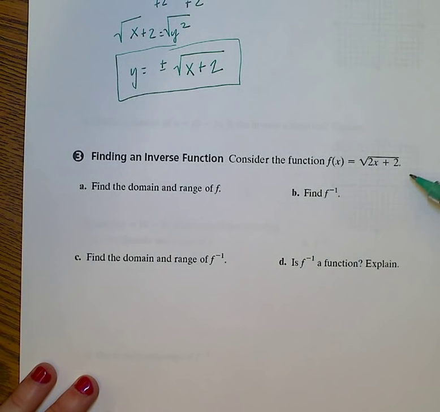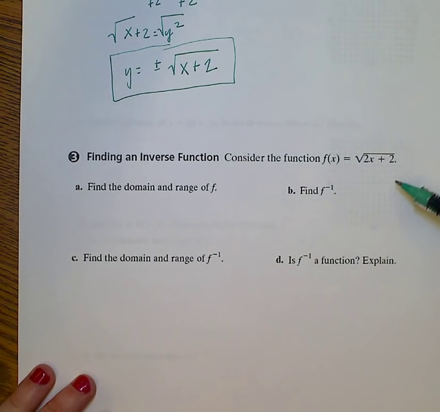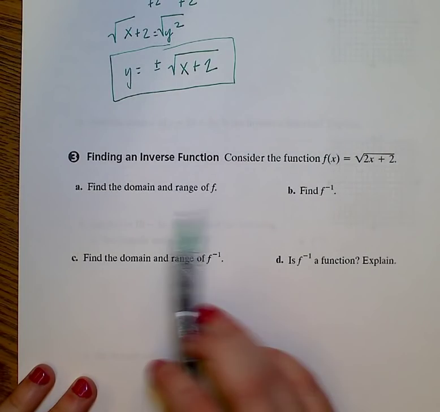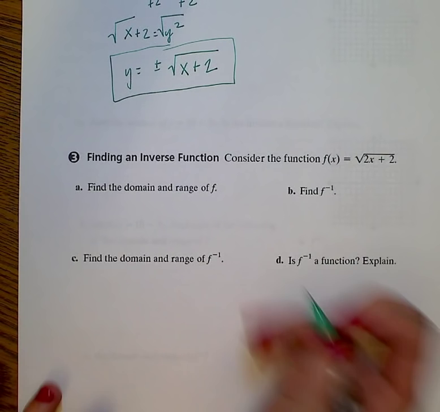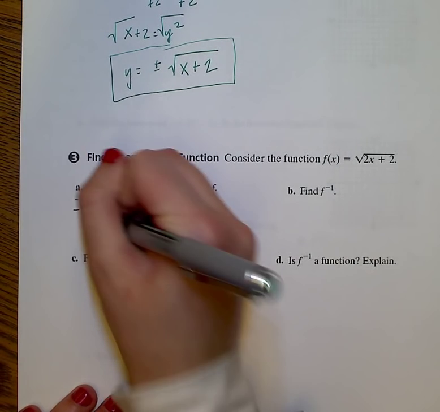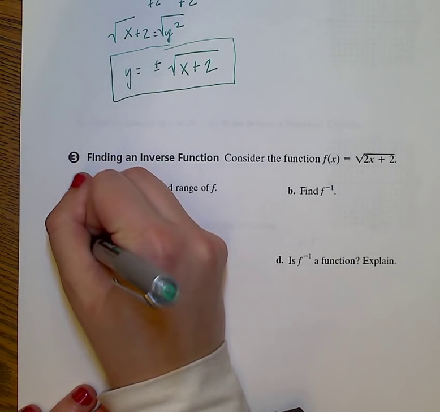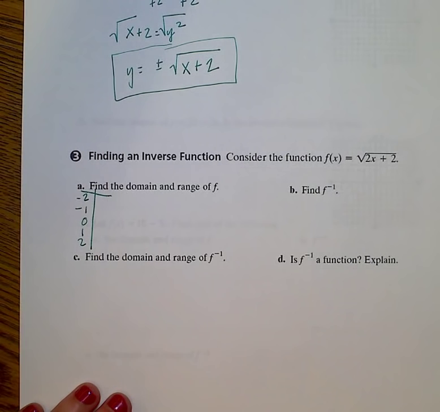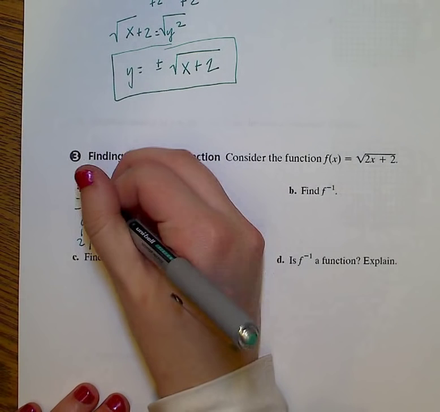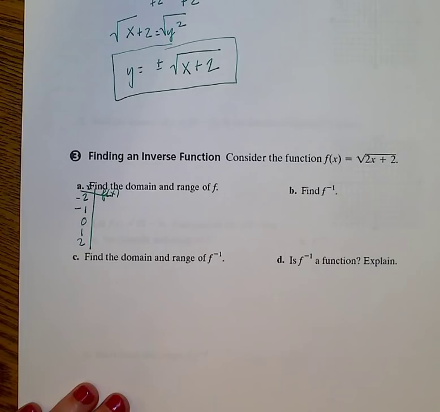So let's look at example number 3 now. We're going to look at the function f of x equals the square root of 2x plus 2. So first we need to find the domain and the range of f. To get an idea, let's make a table: -2, -1, 0, 1, 2. Good place to start. We can always add more later. And so if we plug those in for x, what do we get for f of x?